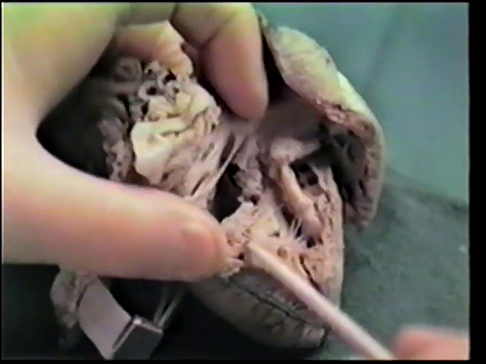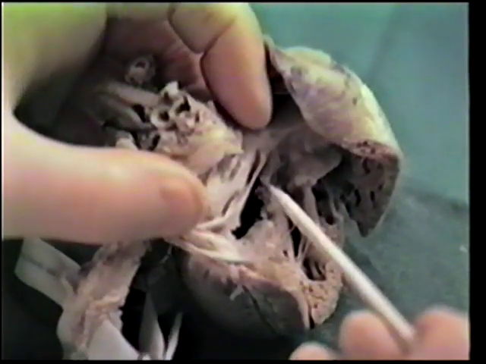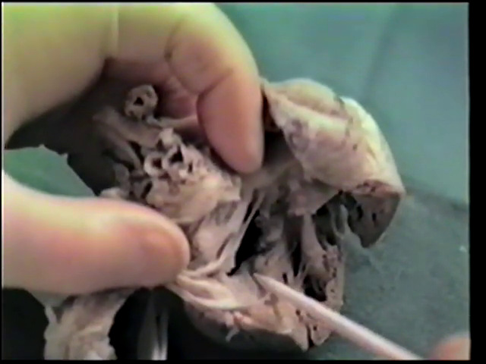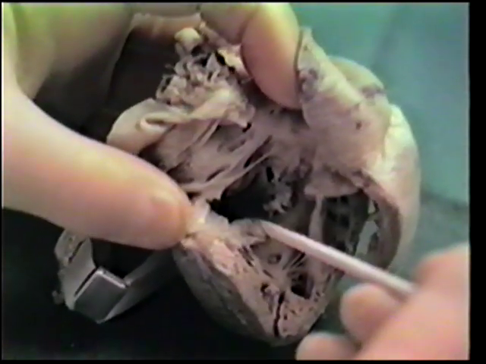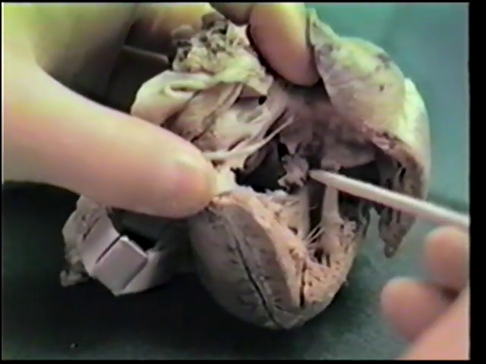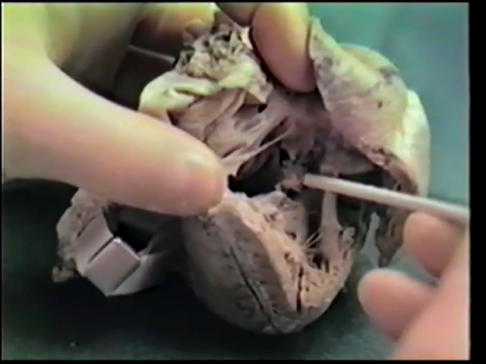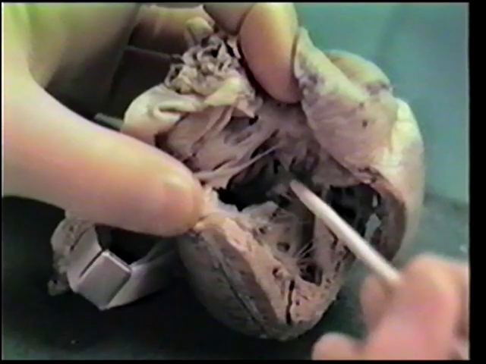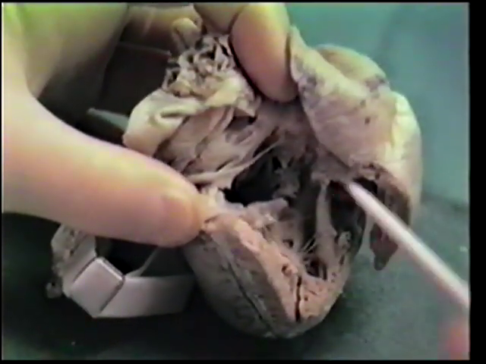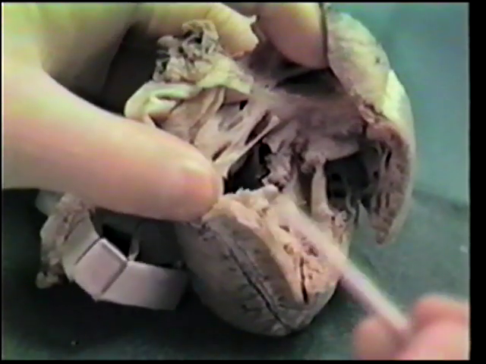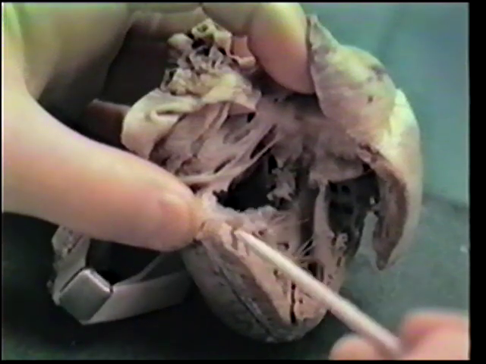You see the common atrioventricular valve, and you will recognize in this particular heart the superior and the inferior bridging leaflets. You will see that there is a space between the bridging leaflets, and you'll see that there is a ventricular communication beneath the superior bridging leaflet, and also beneath the inferior bridging leaflet. This is an atrioventricular septal defect with common atrioventricular orifice.